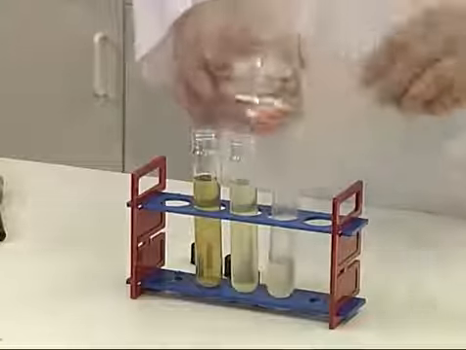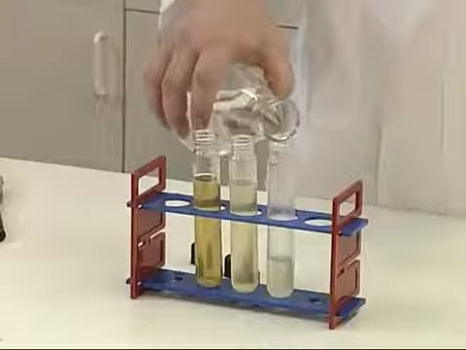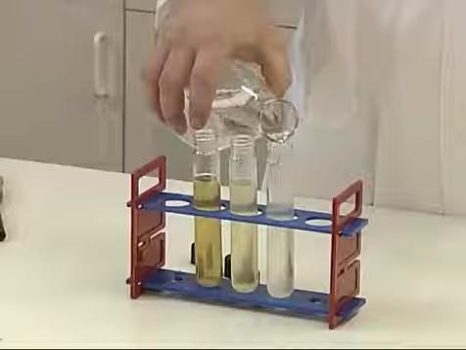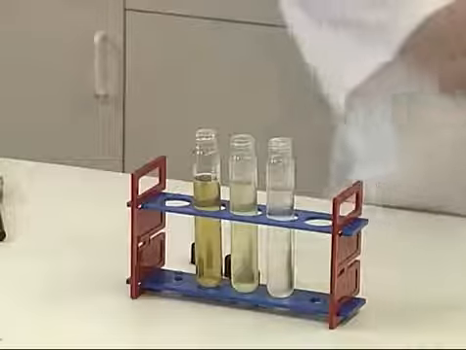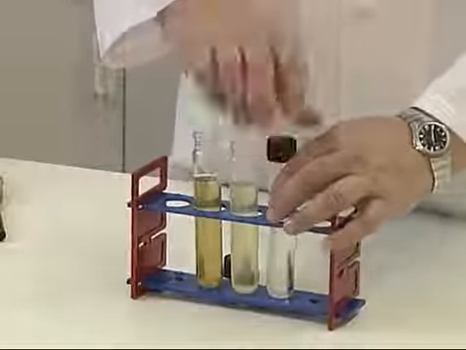The third one is our product. Put our tops back on here.